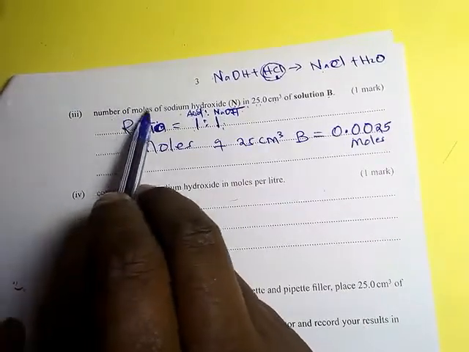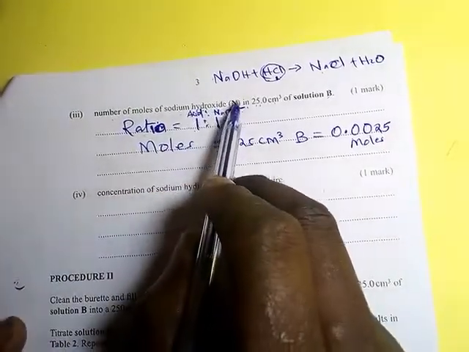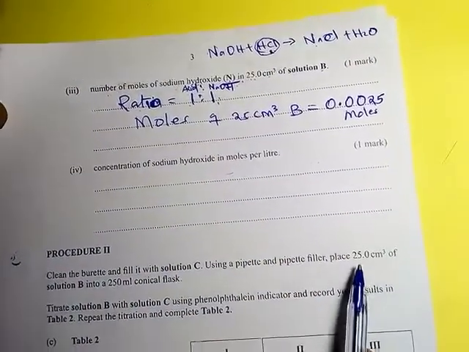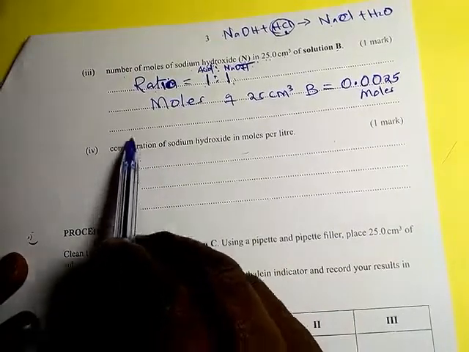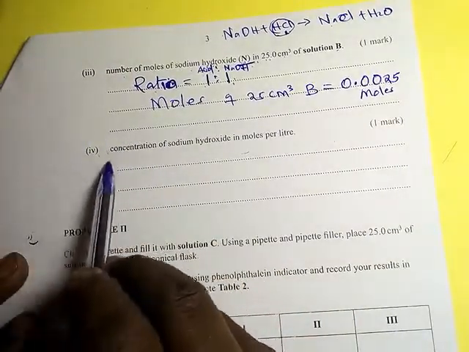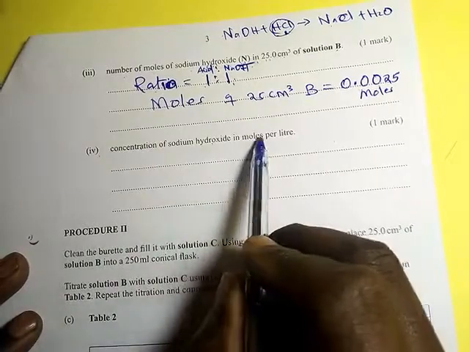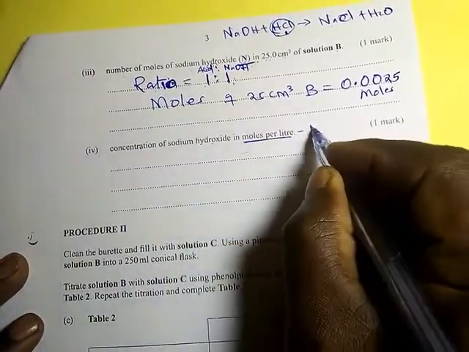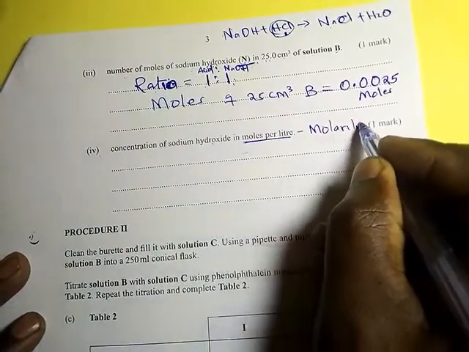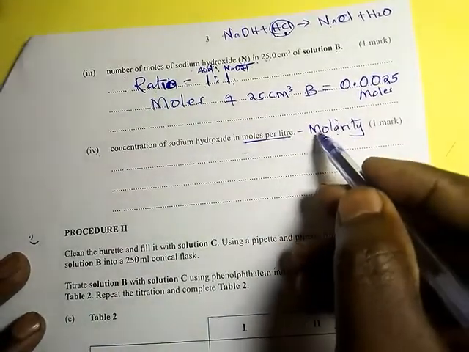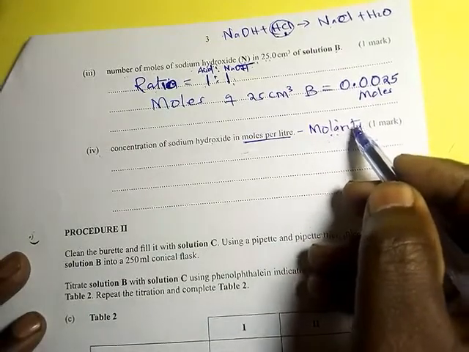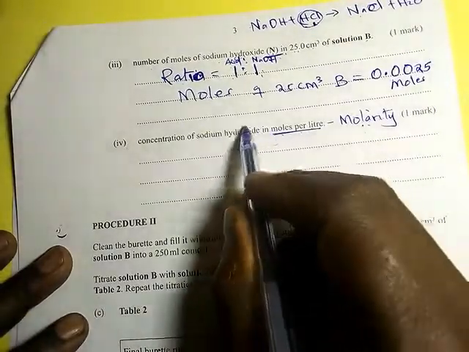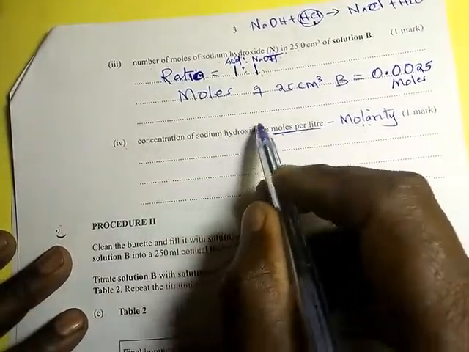Now, calculate the number of moles of sodium hydroxide. That is that number of moles. This one is N. So that was the confusion. But number Roman 4 says calculate the concentration of sodium hydroxide in moles per liter. Moles per liter simply means calculate molarity. Molarity is the number of moles in 1,000 centimeters cube, because 1,000 centimeters cube is 1 liter. So we already have the number of moles in 25.